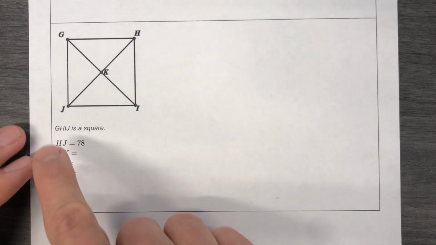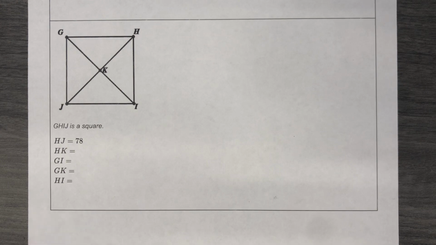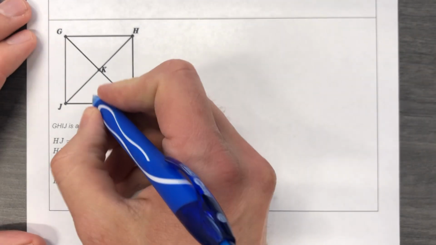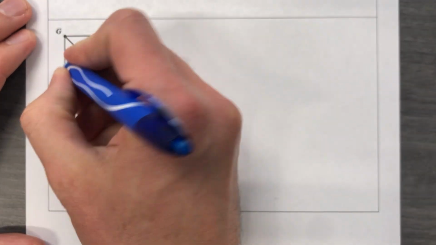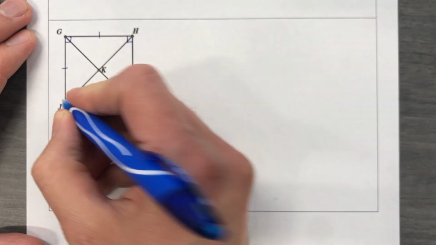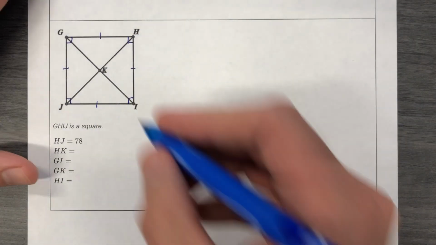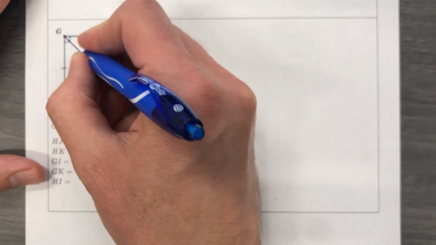Okay, in this one we're given that GHIJ is a square, which tells us a lot of things. There are a lot of properties of squares, and a lot of them are common sense. We know that all four sides are the same. We also know that these angles are right angles, clearly. And also we know that the diagonals are congruent. We also know the diagonals bisect each other.